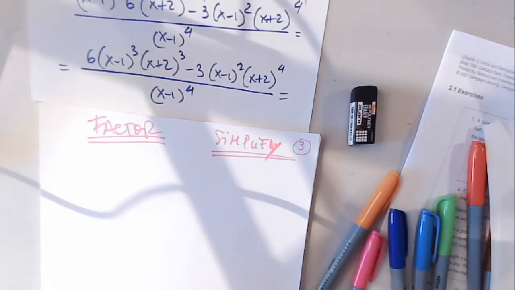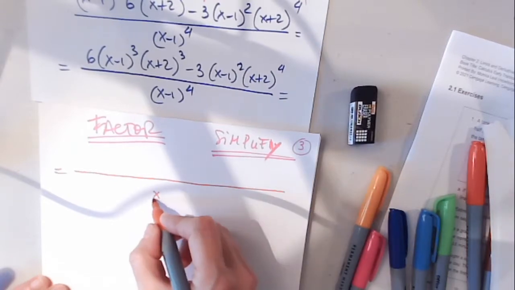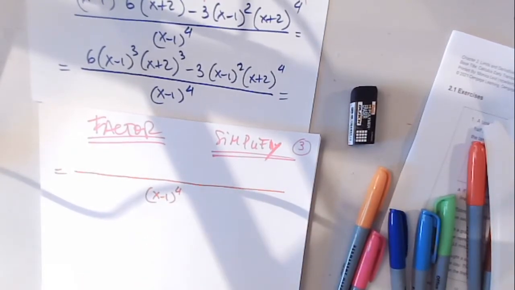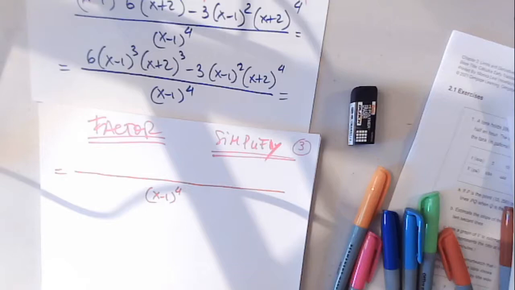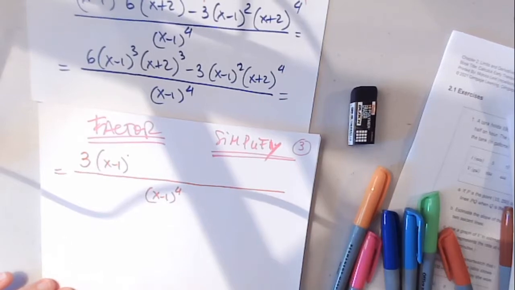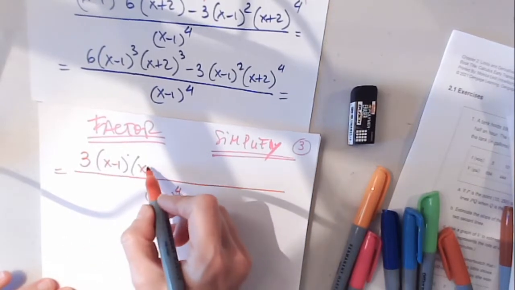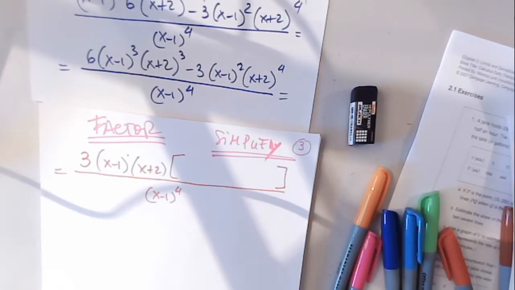But here, I'm going to ask you what are the common factors in the numerator. And you will say 3. Definitely you will say, very good, x minus 1. We'll talk about the power in a minute. And you will say x plus 2. Very good. And then we will open brackets.